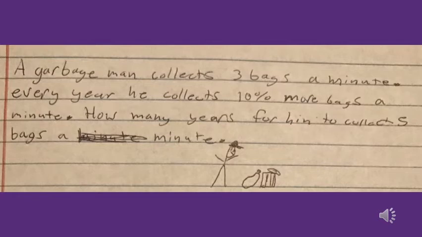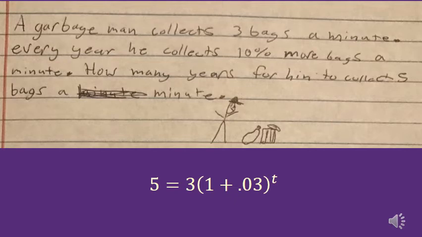This one, there's no money and there's nothing that says compounding, and that's why I know it's going to be the easier of the two formulas. Again, we have what we have in the end equals what we have in the beginning, 1 plus the rate, all to the t power. So 5 equals 3 times quantity 1 plus 0.03 to the t.